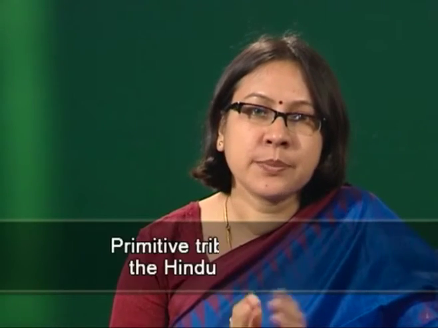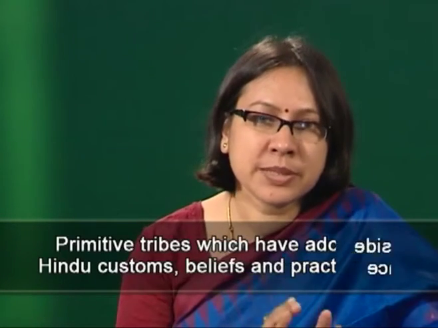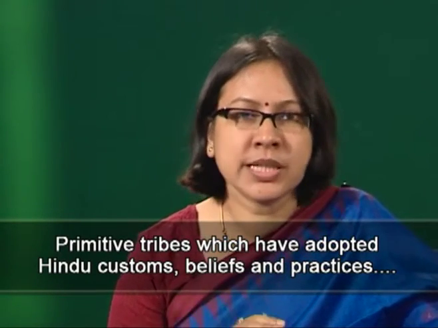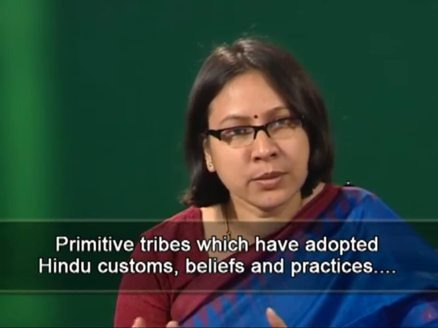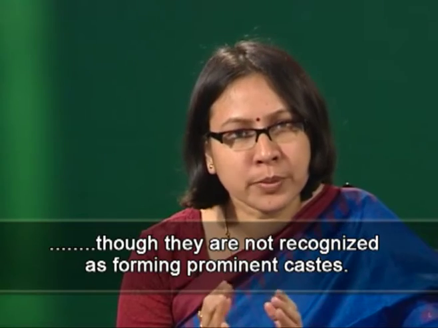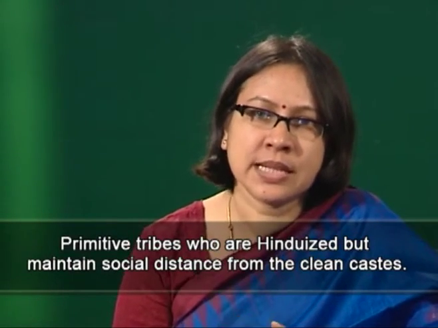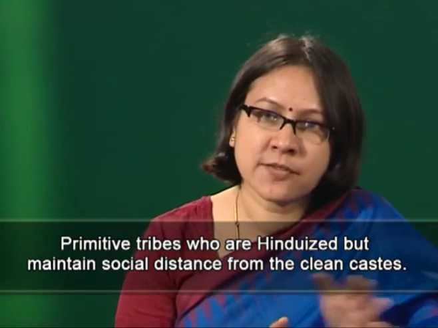groups: primitive tribes outside the Hindu influence; primitive tribes which have adopted Hindu customs, beliefs and practices, though they are not recognized as forming prominent castes; and primitive tribes who are Hinduized but maintain social distance from the clean castes. In the above classification, Hinduism is regarded as an important agent of change so far as tribal culture is concerned.